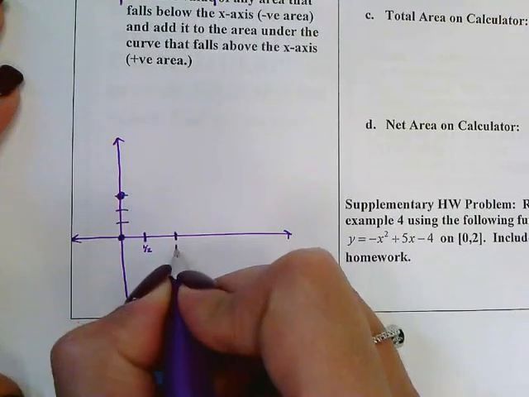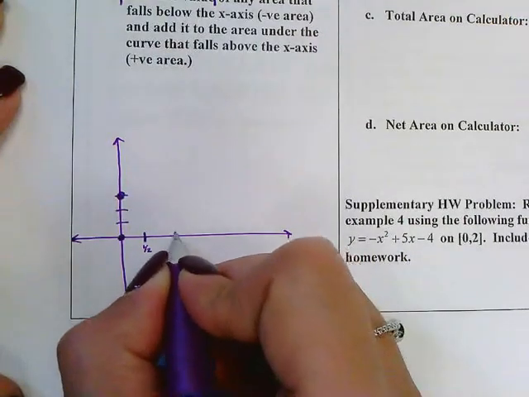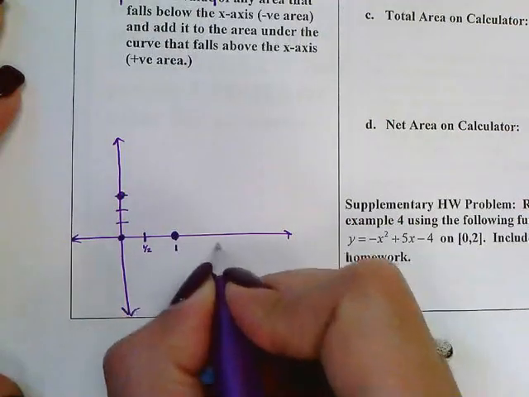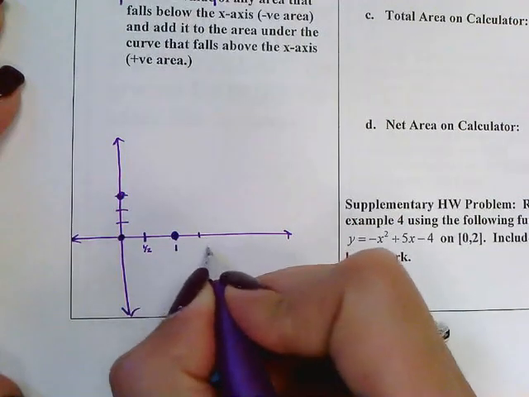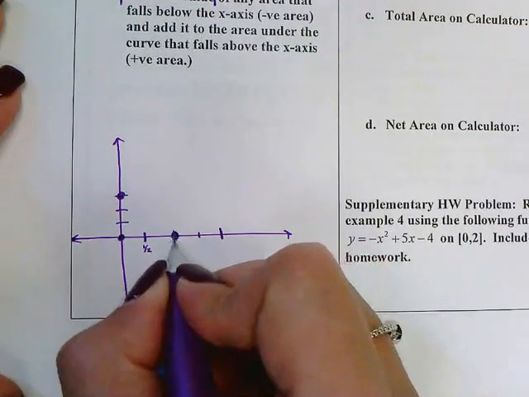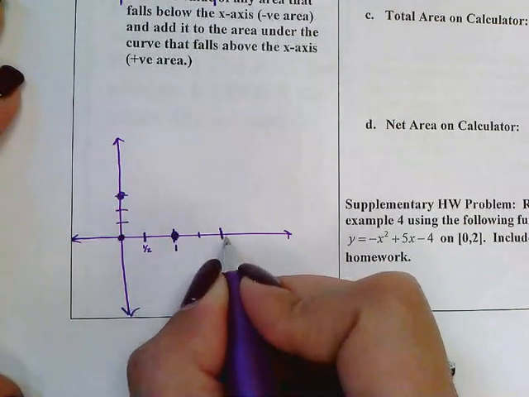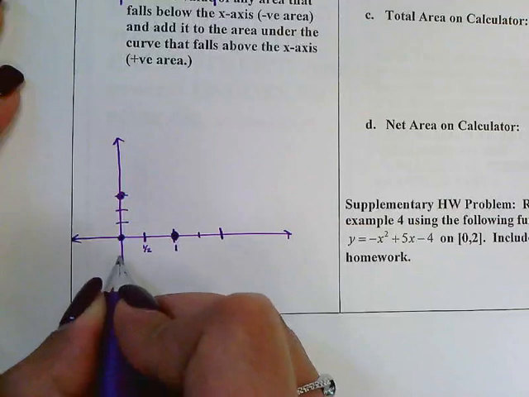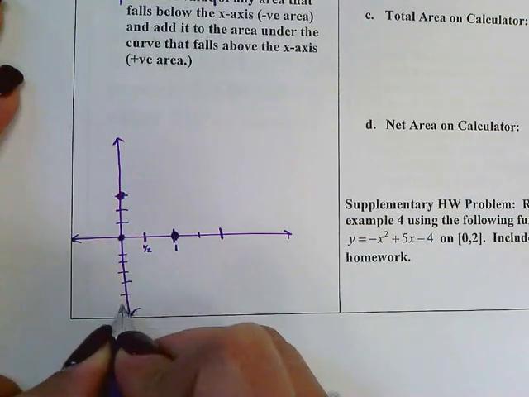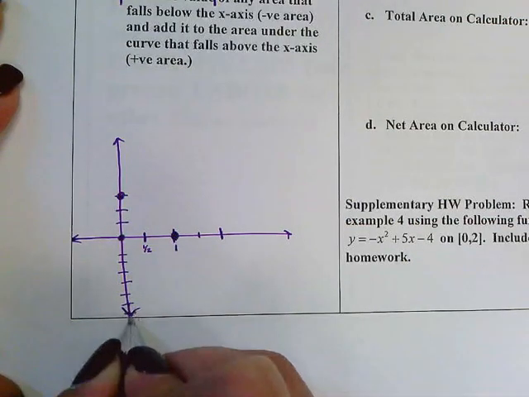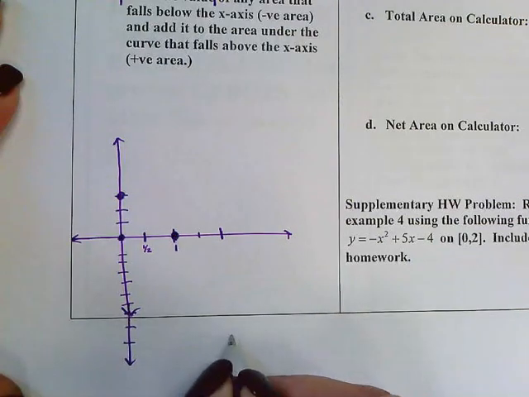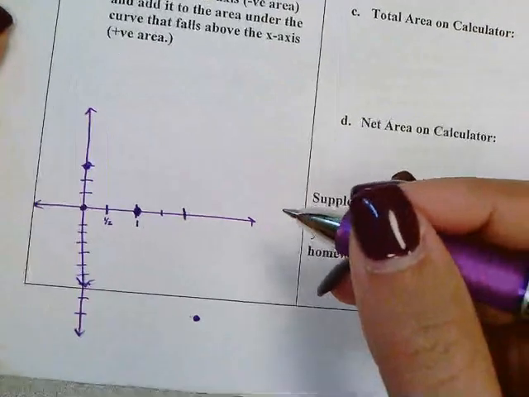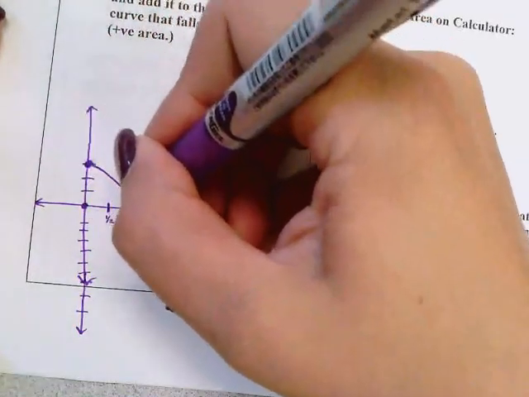At 1, it's going to be 0, and then let's call that 1.5. And then at 2, it's going to be at negative 9. So this part of the graph looks like this.